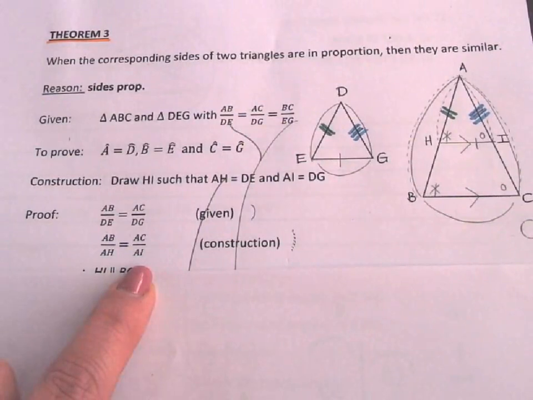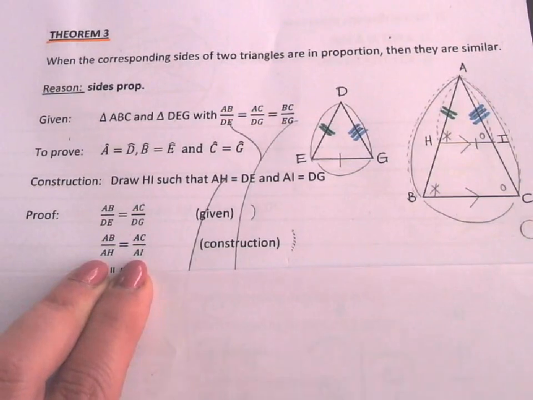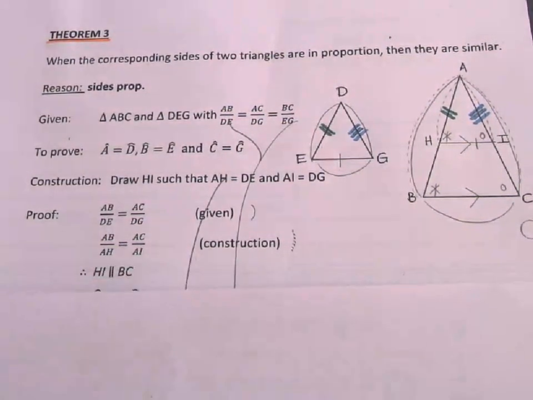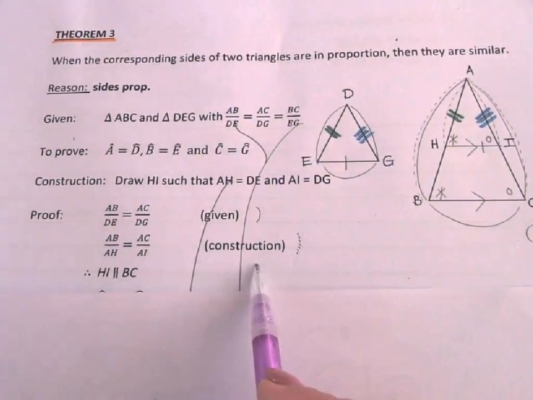And for the second one to be correct, doesn't HI and BC need to be parallel? Yes, we are going to conclude that they are parallel. Yeah, that's right. Then how do you get to that statement if they're not parallel? It's according to the construction.